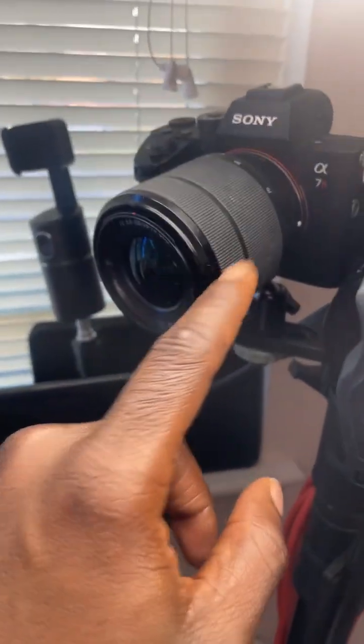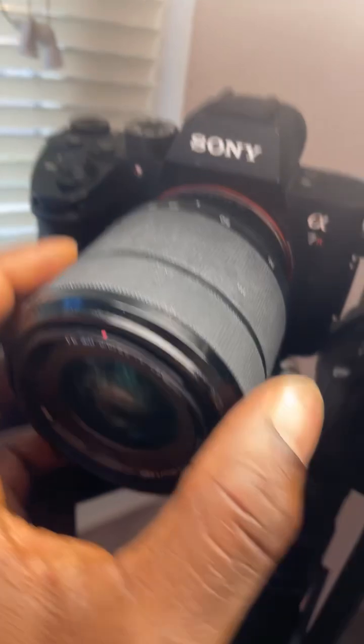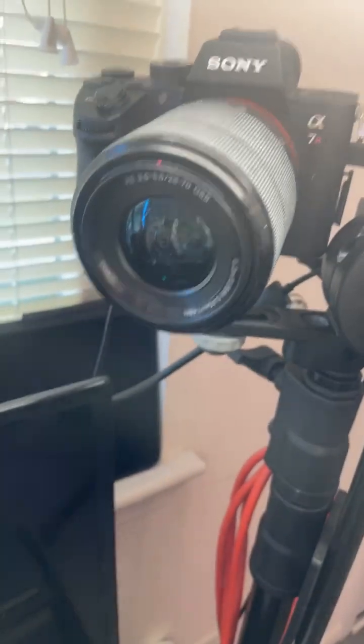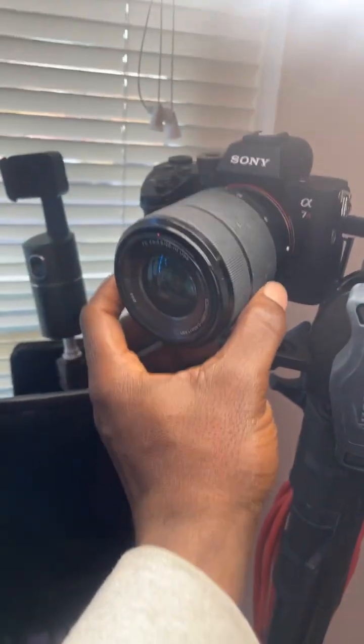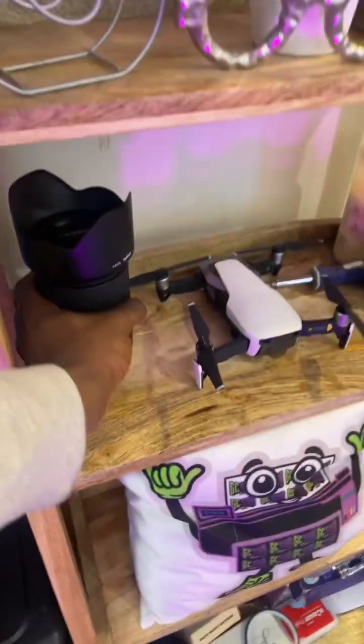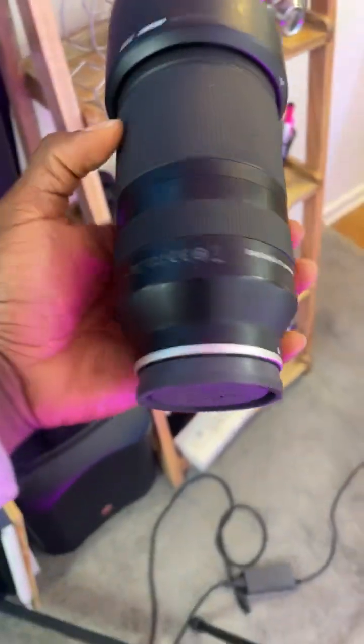This lens right here is a 28 to 70. It's a Tamron, right? This is a Tamron lens. This is my lens right here that I need to sit right on my desk because everything else is too long, too sharp. This one right here is my big boy.